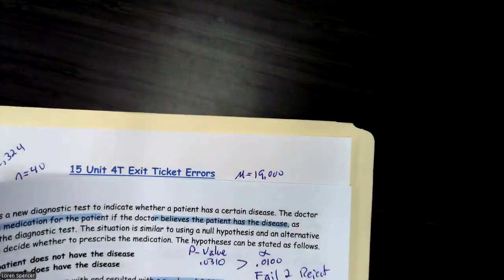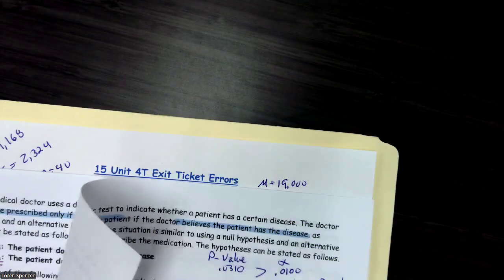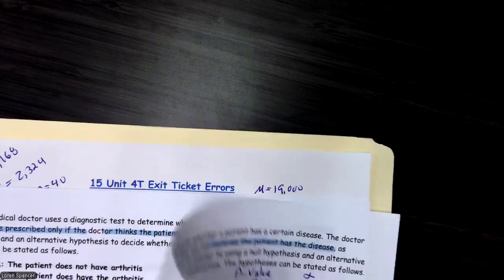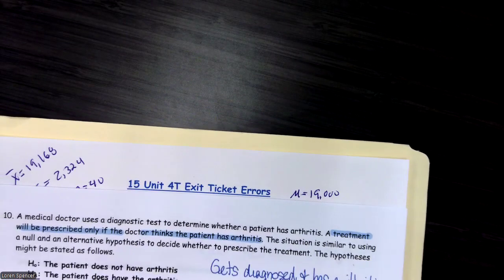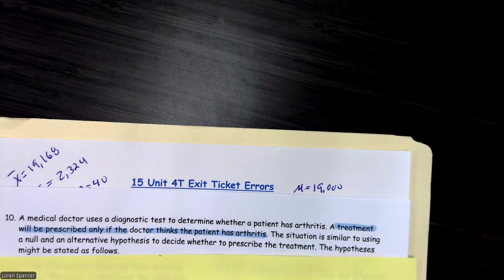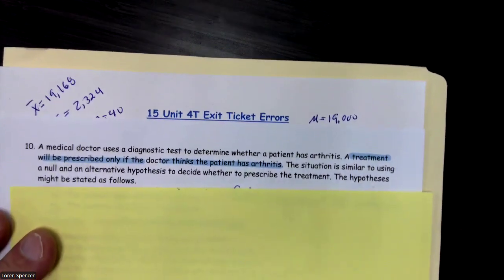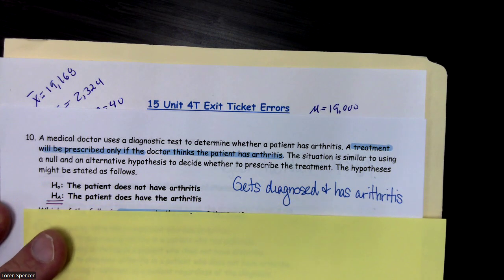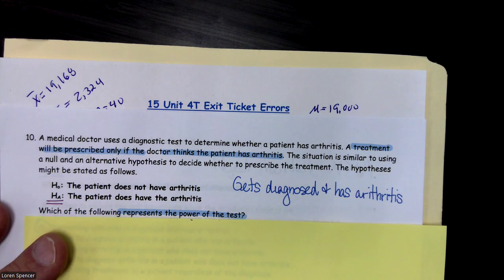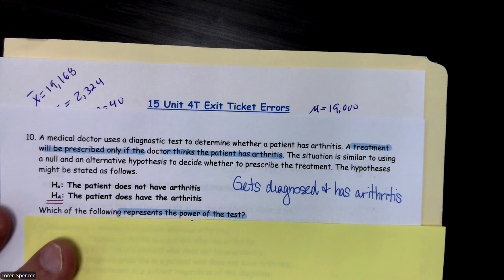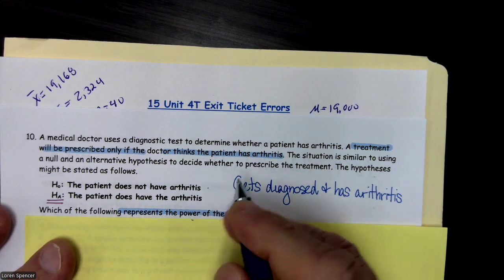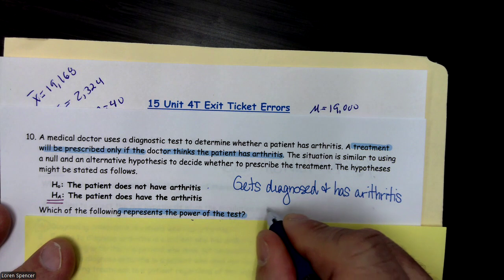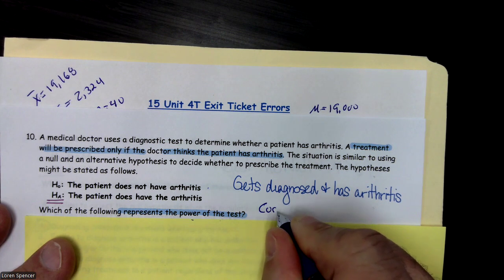All right. Continuing on, moving on to number 10. All right. We have the same arthritis problem, so I'm not going to read it. The null is the patient does not have arthritis. The alternative is the patient does. What represents power? Well, power is correctly rejecting the null.